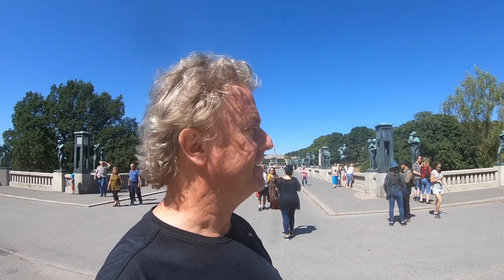The Vigeland Sculpture Park is the result of... I'm not going to go into great detail because the viewer can go online and research it yourself. But the story goes that in 1919, the city of Oslo gave Gustav Vigeland a studio to work in and an apartment to live in exchange for his lifetime of work. And that lifetime of work is now here at the Vigeland Sculpture Park.